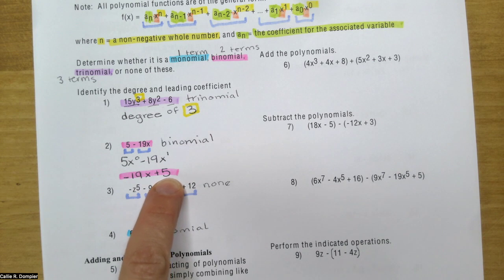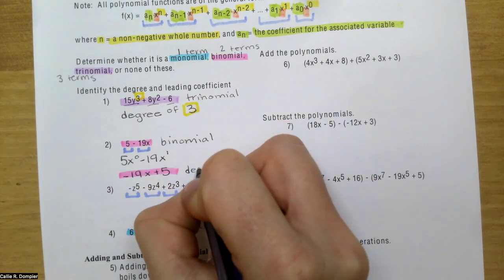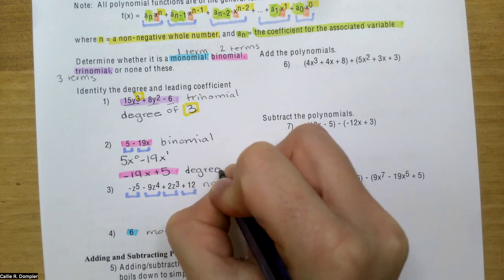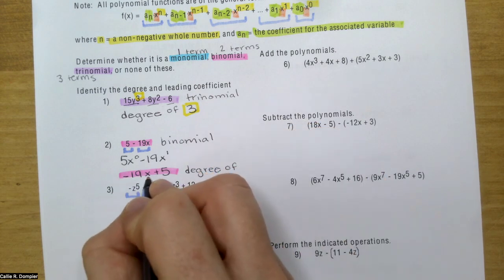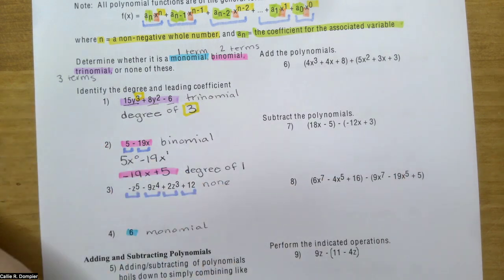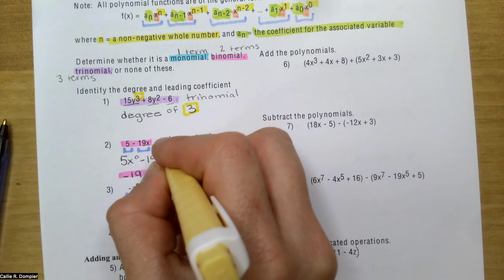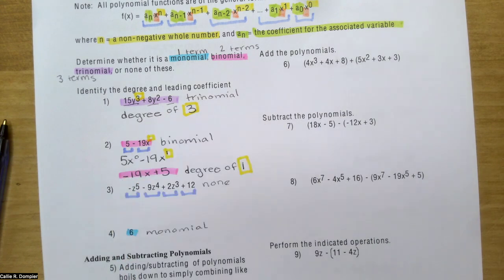So this had a degree of 3. This has a degree of, what do you think? What's the biggest degree in negative 19x plus 5? Degree of 1. X to the power of 1 was the biggest exponent there. Good.